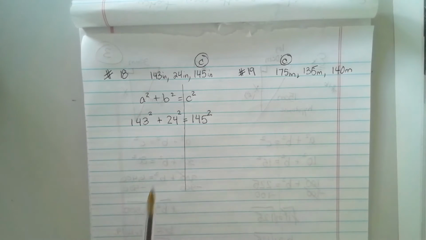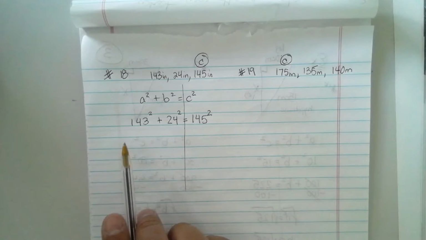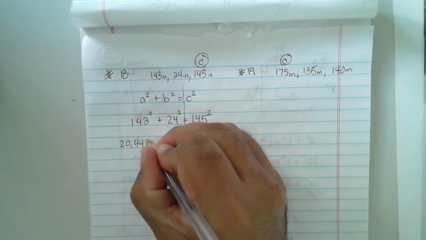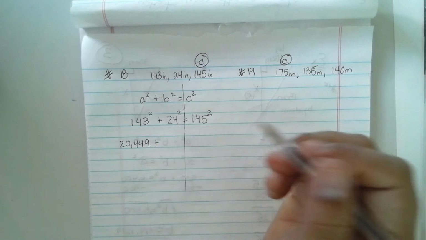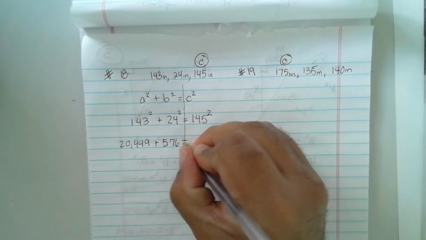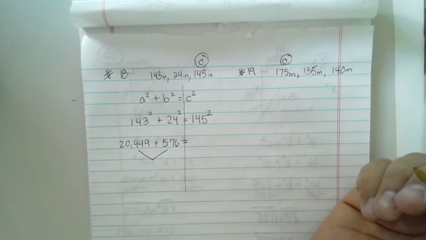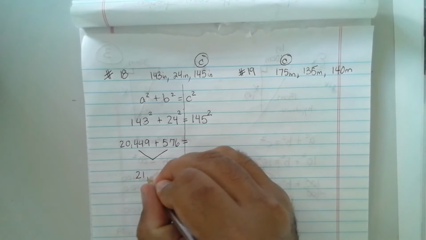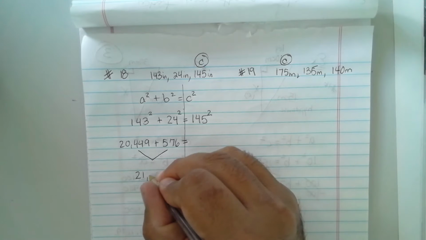So let's work this out. Can anybody tell me what's 143 to the second power? 20,449. Plus, what is 24 to the second power? 576. Combine these two for me. What is 20,449 plus 576? 21,025? Yeah. Okay.